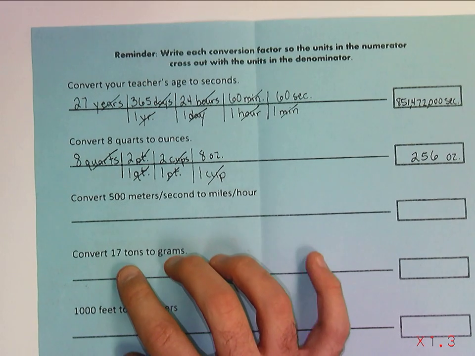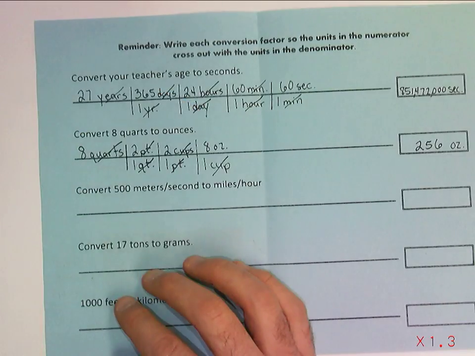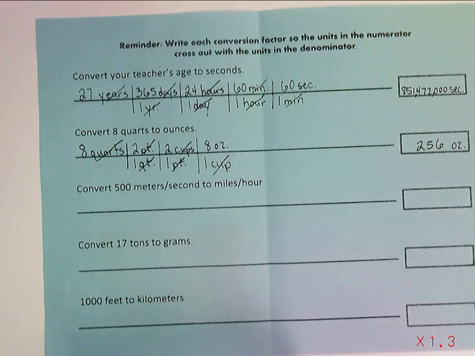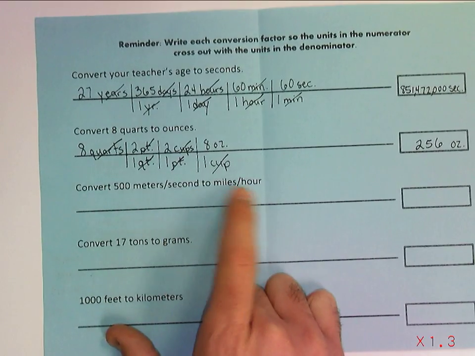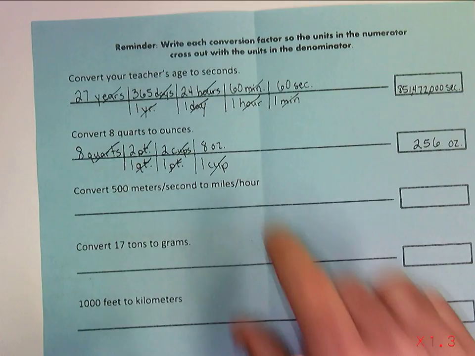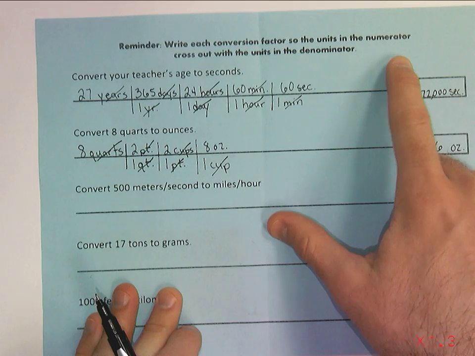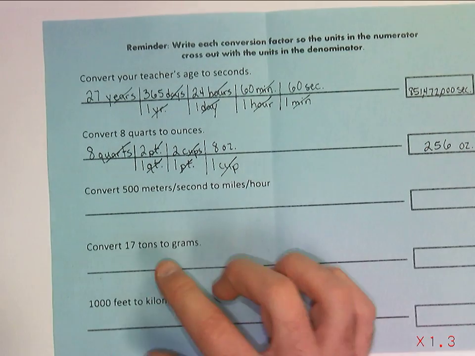All right, let's move to number 3 real quick. Convert 500 meters per second to miles per hour. This problem is a little bit different as we have to convert 2 different units of measure. We need to convert meters to miles and seconds to hours. Now it doesn't matter which one we do first because we're doing multiplication, and multiplication is commutative, so it can go anywhere. We just have to make sure we're setting up our units the correct way, following this rule, so that one's in the numerator and one's in the denominator so that they cancel each other out.